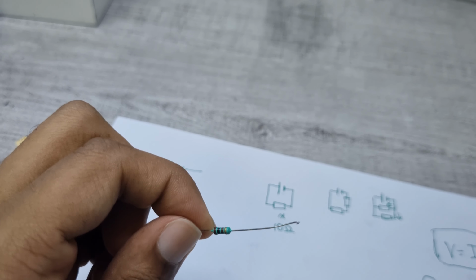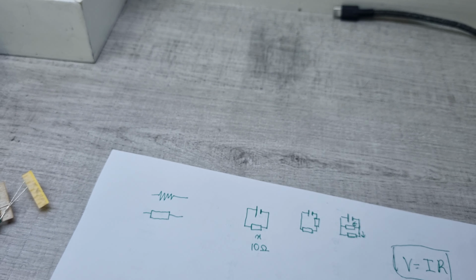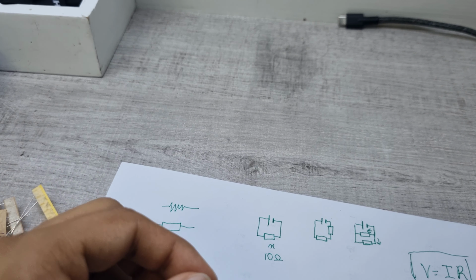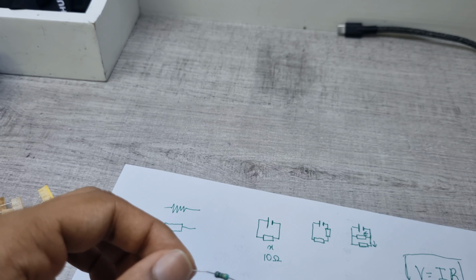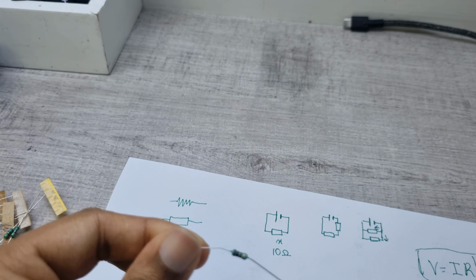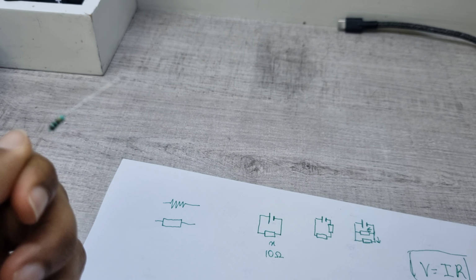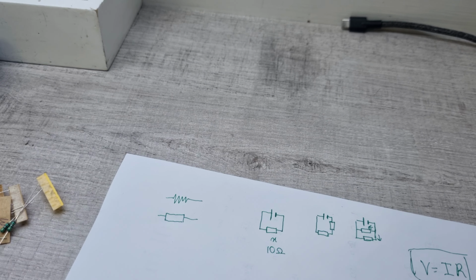But what's the gold line? The gold line is a tolerance. It represents the range of accepted values. So gold typically means it has a really good tolerance. It should be pretty accurate to around 100 ohms.